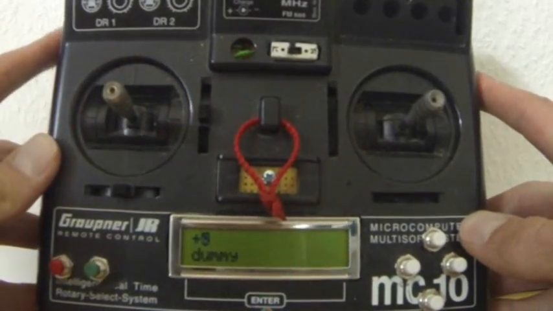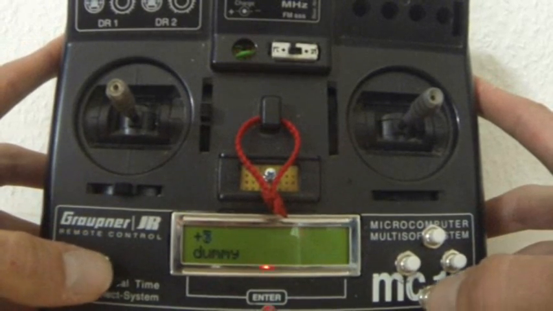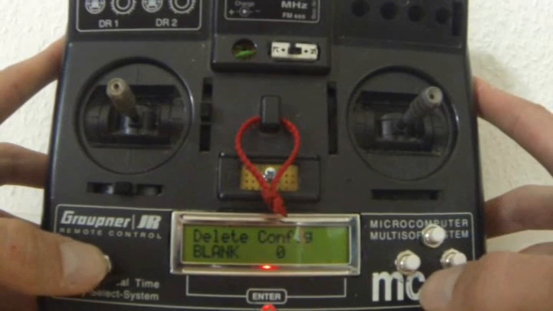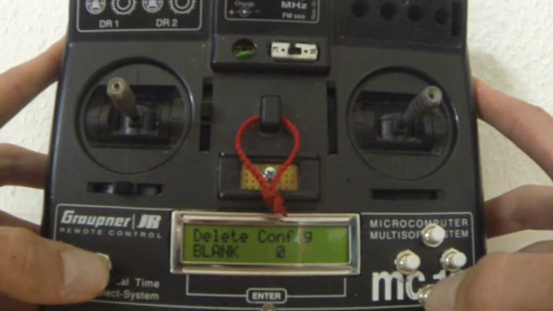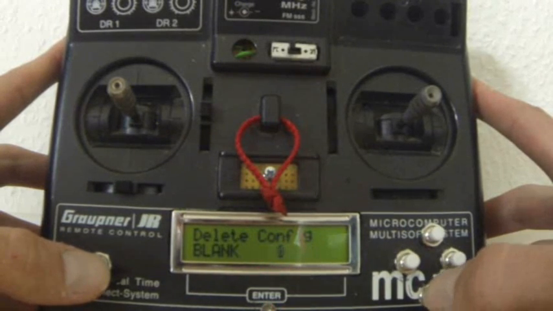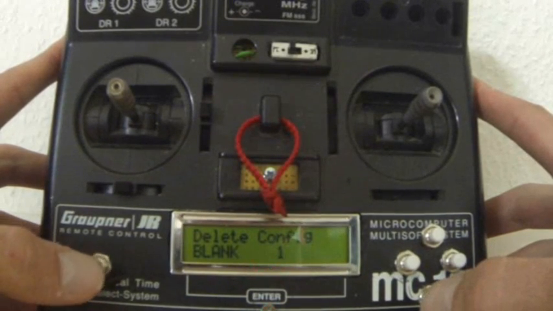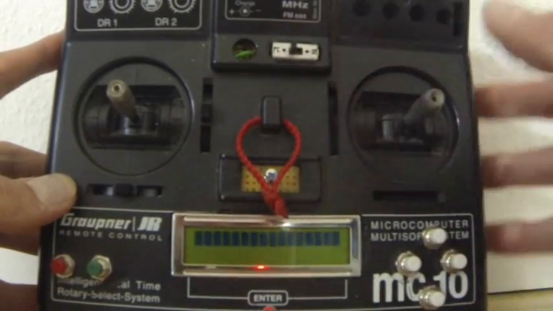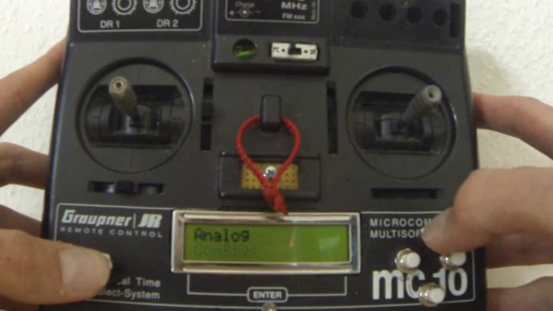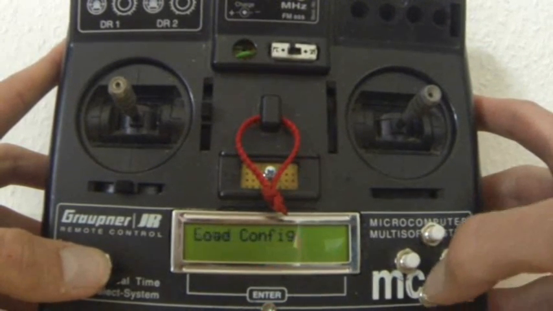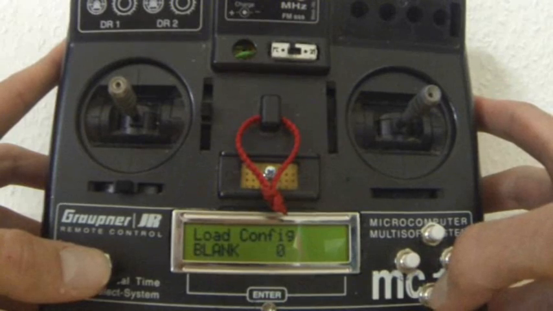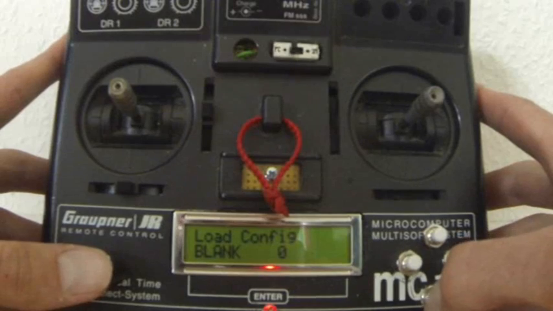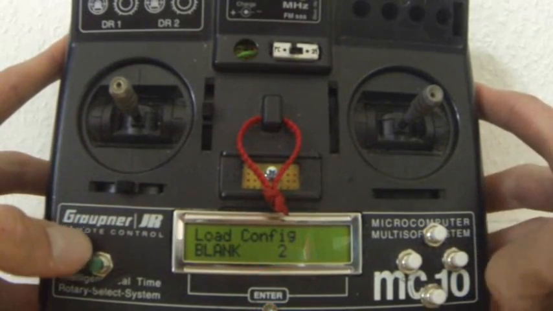Okay, now I'm going to delete blank 1. I'm going again to configs, manage configs, delete config, and here we can choose as well between the configurations. As I said, I'm going to delete blank 1. Now I'm switching off and on the transmitter, configs, load, and as you see, blank 1 has disappeared from the selectable configurations.